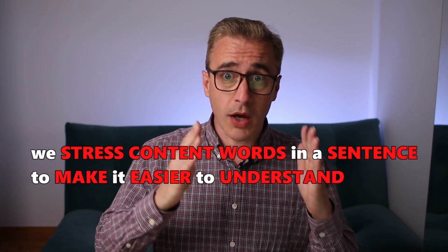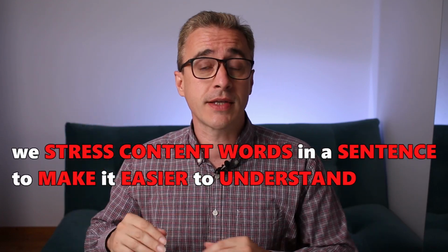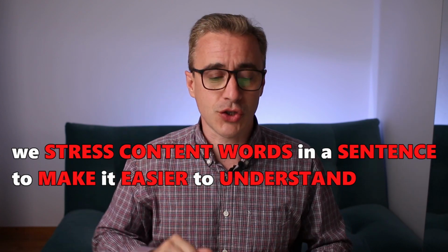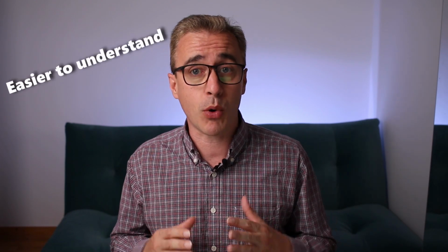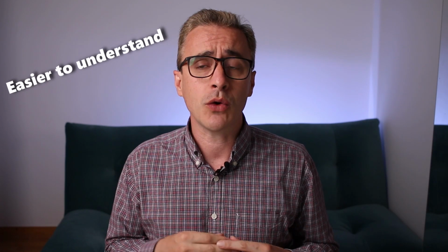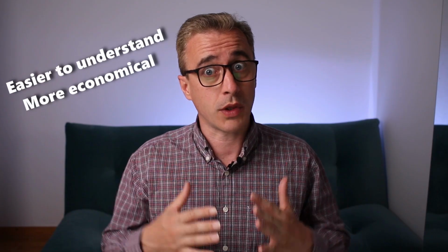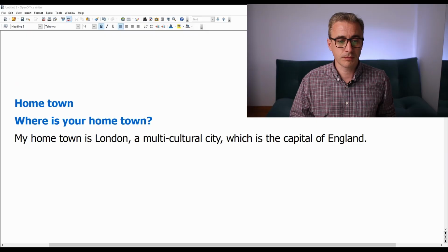So certain words will have more stress, meaning we say them slightly louder or at a slightly higher pitch, so that they stand out more. And there's good reasons why we do this. It makes it easier to understand us because our main points can really stand out. And it also makes it more economical to speak because we can say more with a lot less effort.